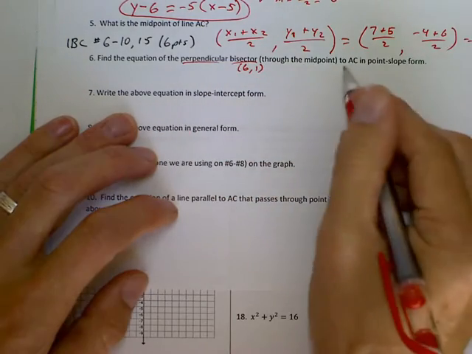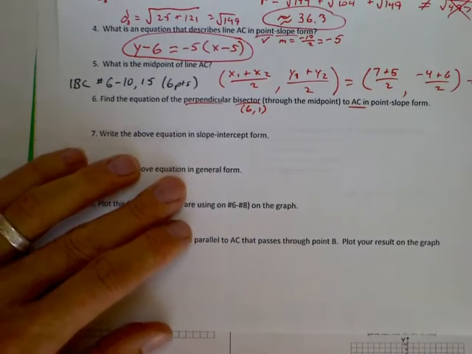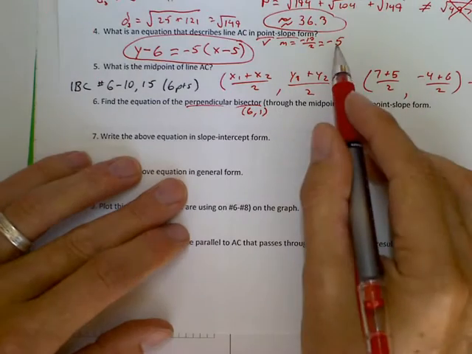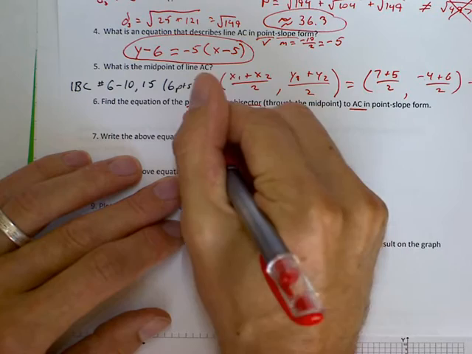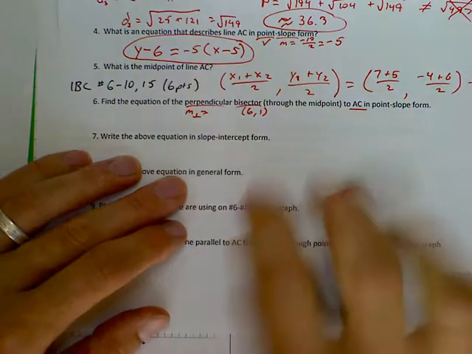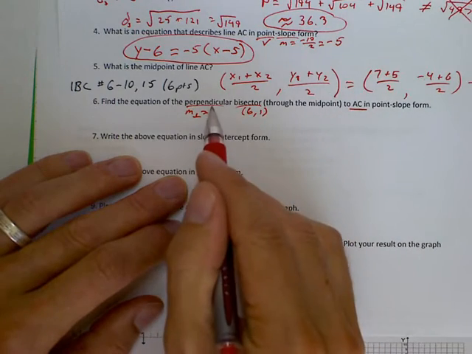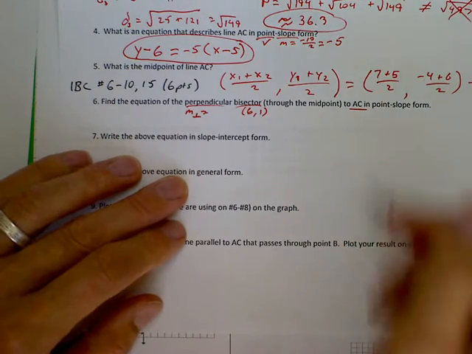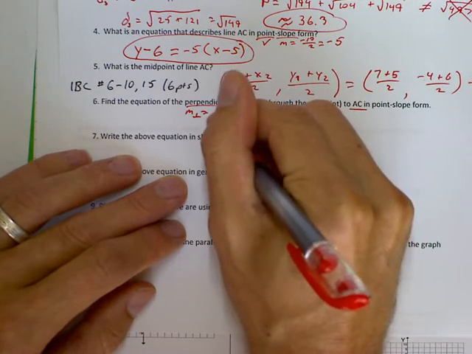Now it's perpendicular to what? Well, it's perpendicular to AC. What was the slope of AC? Let me look above. The slope of AC was -5. So I want not the same slope. I want to flip that upside down, which would be 1/5. But then I want to change the sign. That's the negative reciprocal. So -5 is going to flip and change signs. That'll make it a positive 1/5.